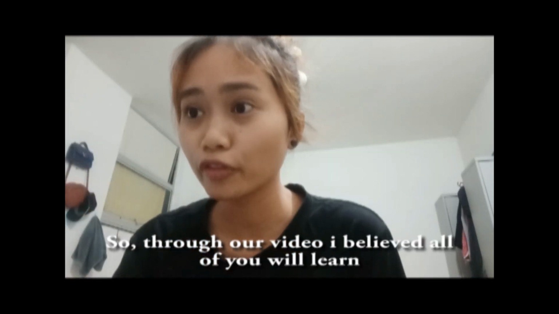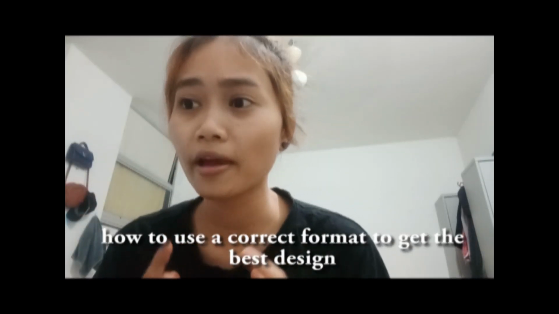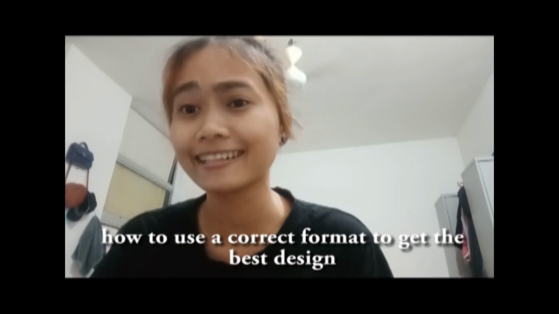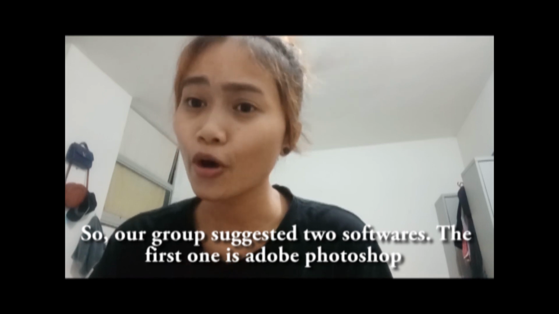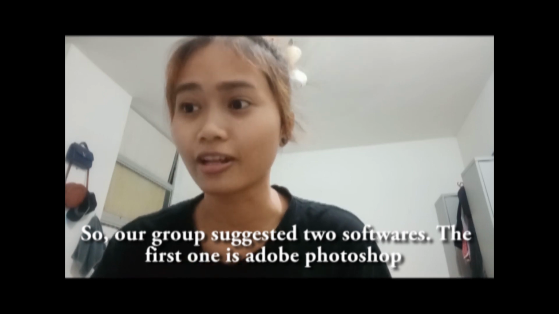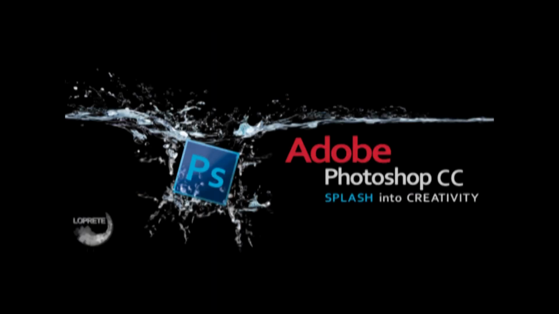Also, through our video, I believe you will all learn how to use the correct format and tools to get the best design and resolution on your printed photos and assignments. So I suggest two software. The first one is Adobe Photoshop and the second one is Adobe Lightroom.